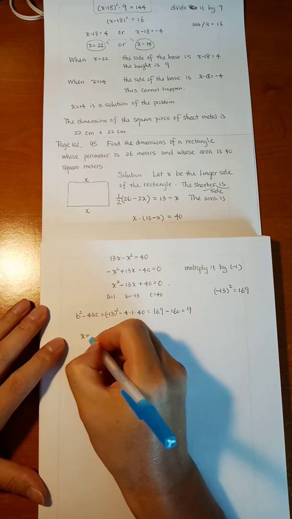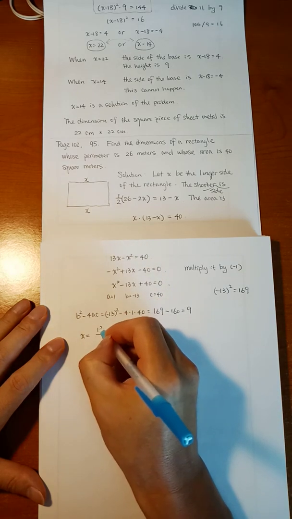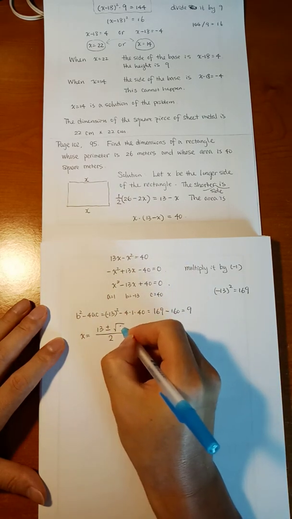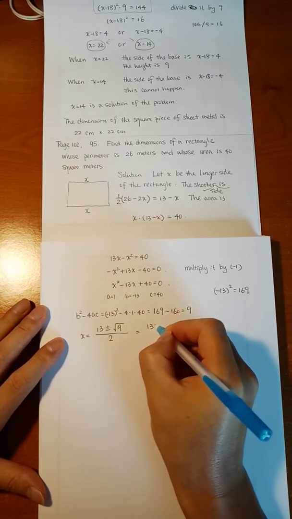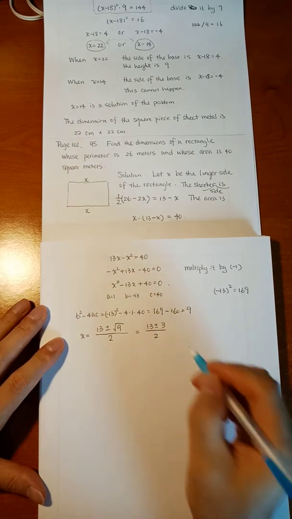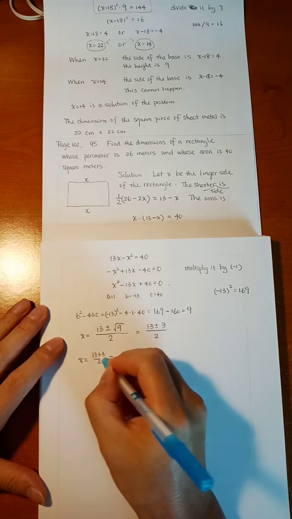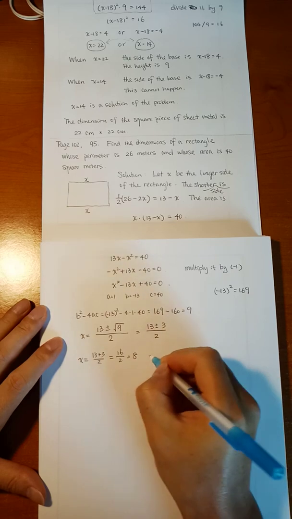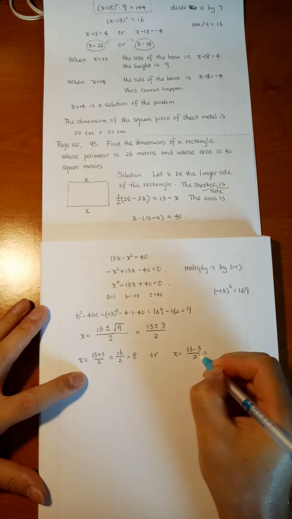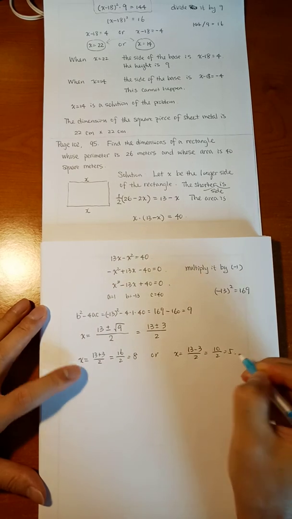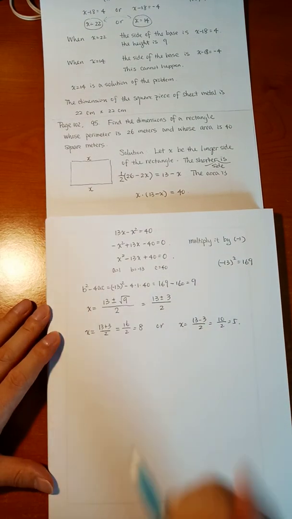Okay, then x is negative b over 2a, 2 times a. b is negative 13, negative b is 13, plus or minus the square root of b squared minus 4ac, the discriminant, which is the square root of 9, 3. So x is 13 plus 3 over 2, which is 16 over 2, is 8, or x is 13 minus 3 over 2, which is 10 over 2, is 5. So you again have two solutions. Okay, and then you have to verify it.